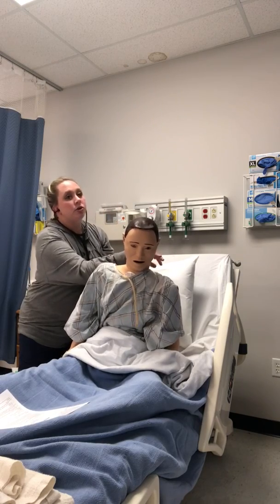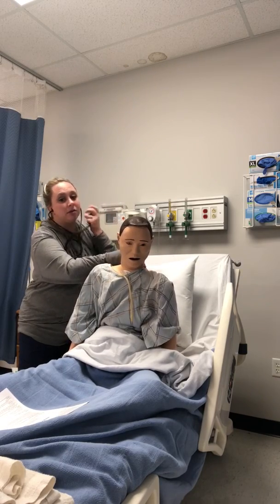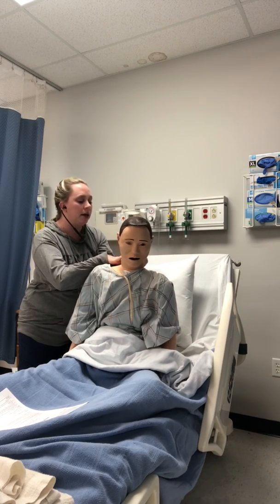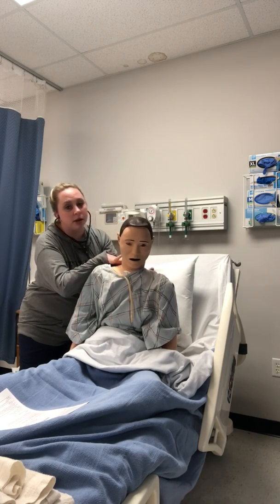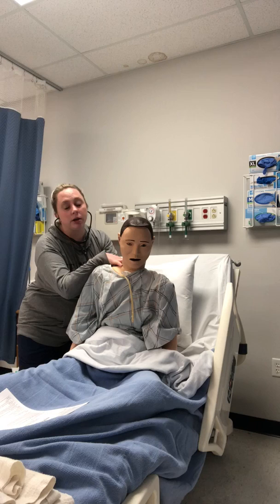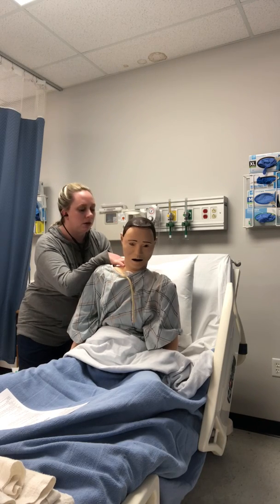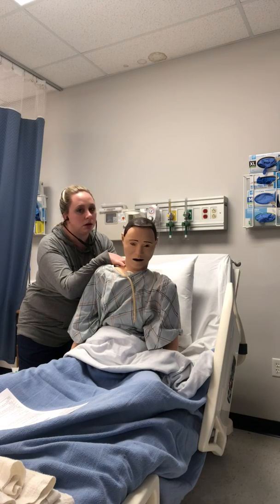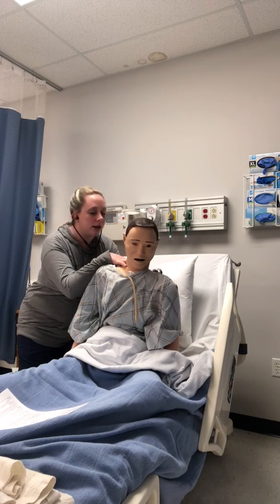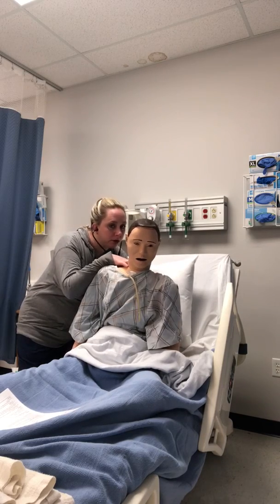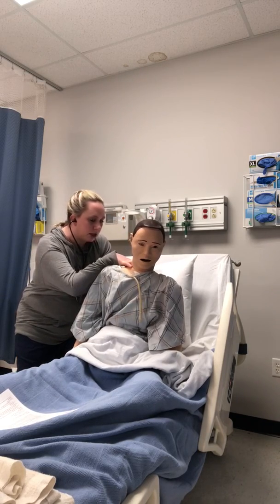I am going to listen to a total of 18 spots on the back, thinking up pretty high, using the diaphragm of my stethoscope, listening for a full inspiration and expiration while I'm doing this. Take a deep breath in and out, in and out. And again, I'm going to do that. It's a total of 9 spots per side, making my way underneath the axilla too, to get a really good listen to their lung sounds.